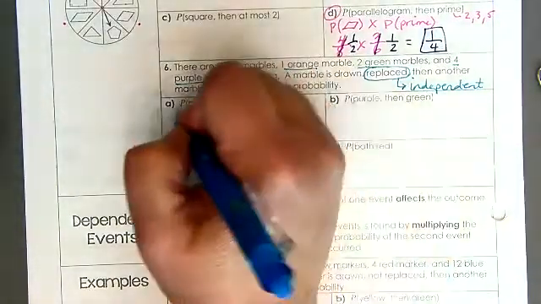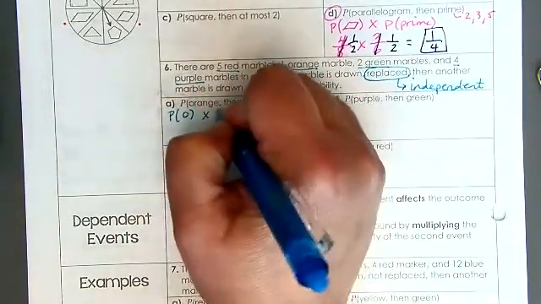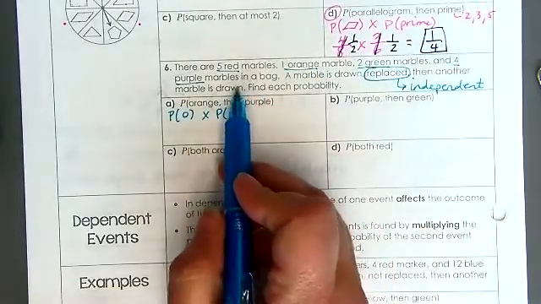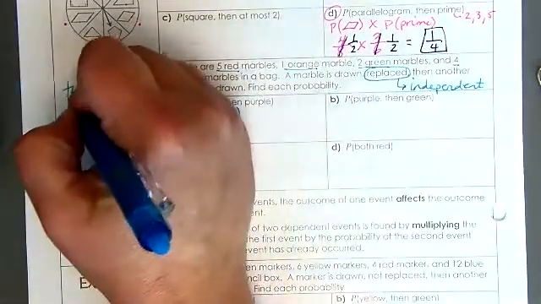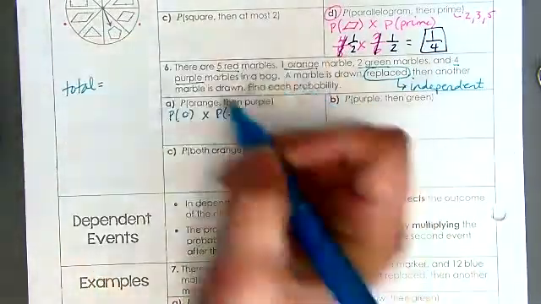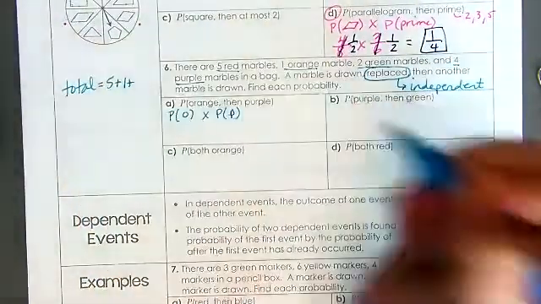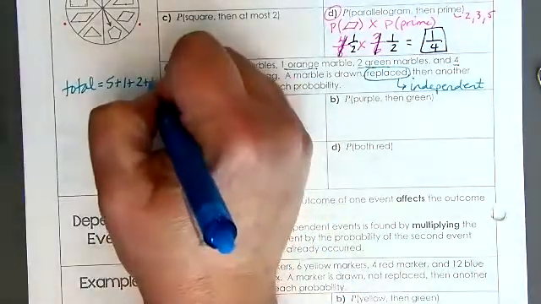So let's look at A. This means I'm doing the probability of orange times the probability of purple. So for the probability of orange, first off, I've got to figure out what my total is. How many total marbles are there? So I have 5 plus 1 plus 2 plus 4.